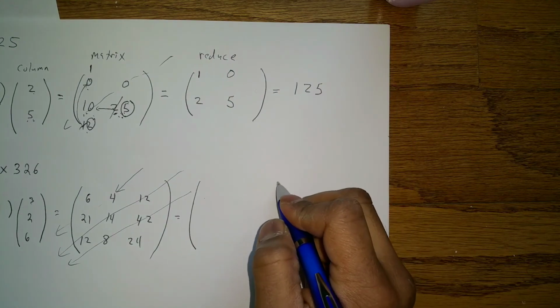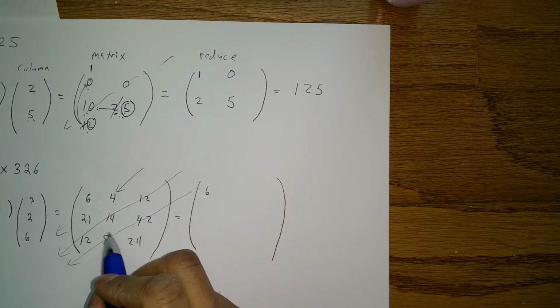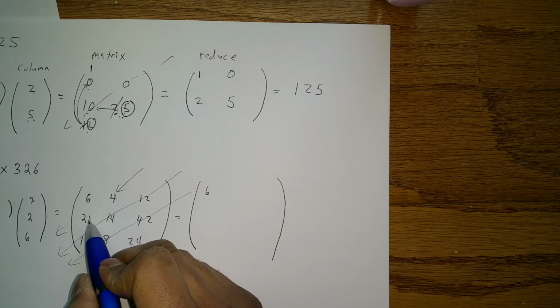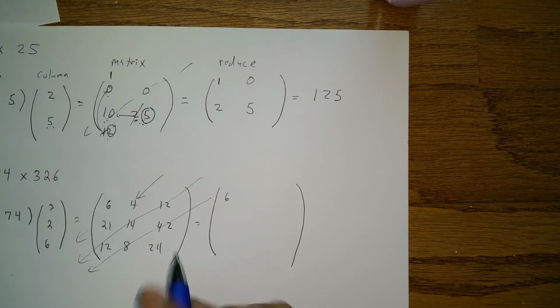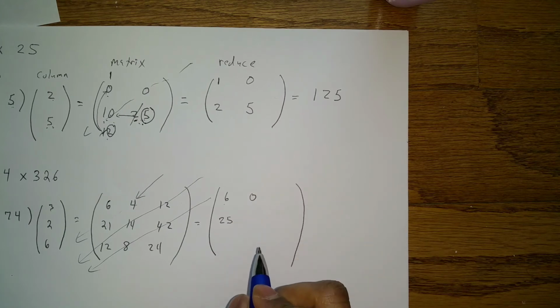So let's go ahead and do that. Let's start adding these guys. So 6 is still there because it's not being changed. But I got to bring that 4, add it to 21. So 4 plus 21 is 25. And now that becomes a 0.